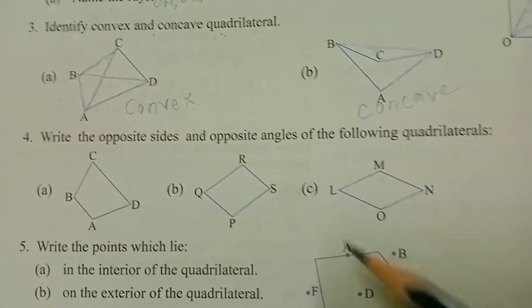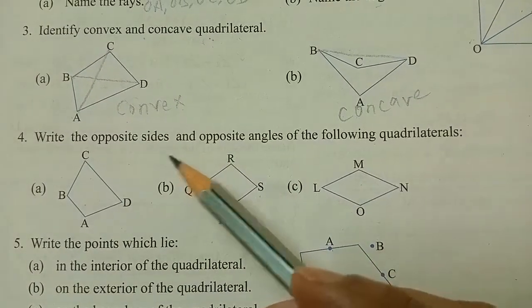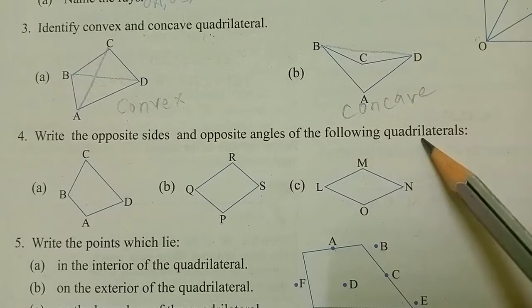Okay. Now, question number 4. Write the opposite sides and opposite angles of the following quadrilateral.